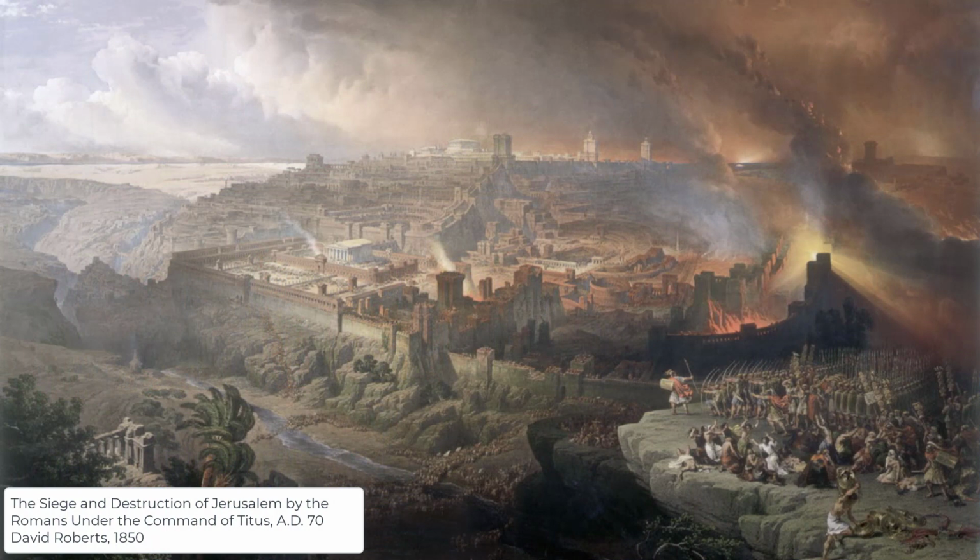Okay. So then Gabriel explains what this is going to look like, what this 70 sevens means. And again, there are people who calculate this out. I'm not going to make you do the math. So people have taken the weeks, week by week, to figure this out. And they get to the time of Jesus and the time after Jesus, and they arrive at the destruction of the temple in AD 70.